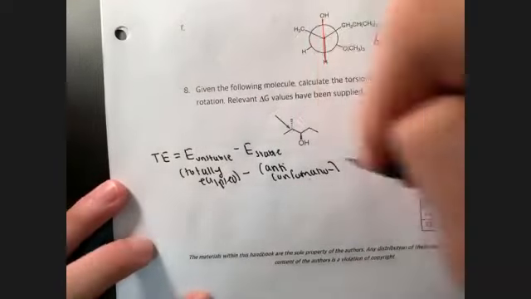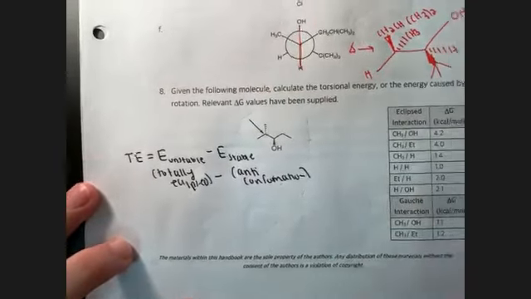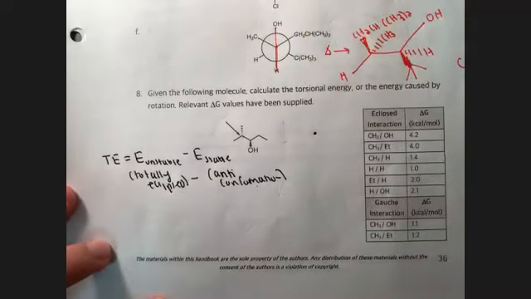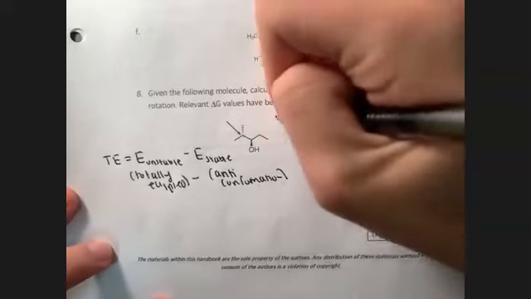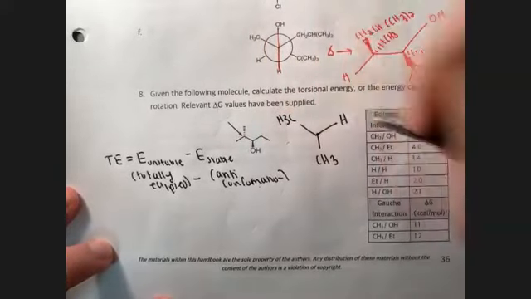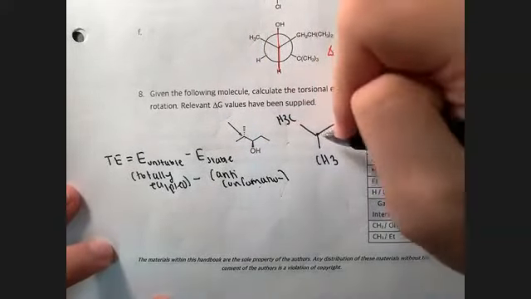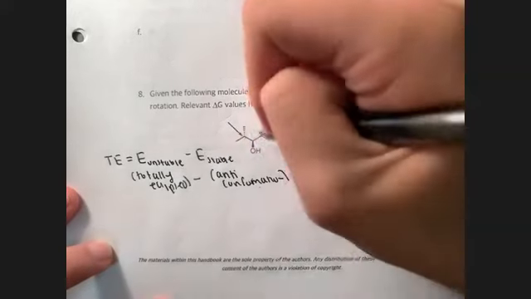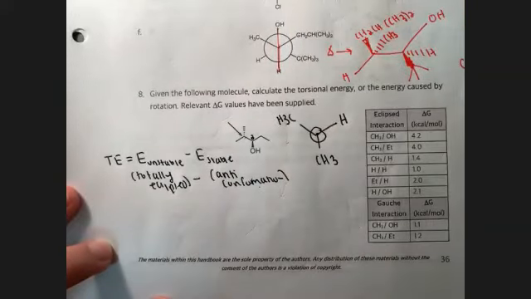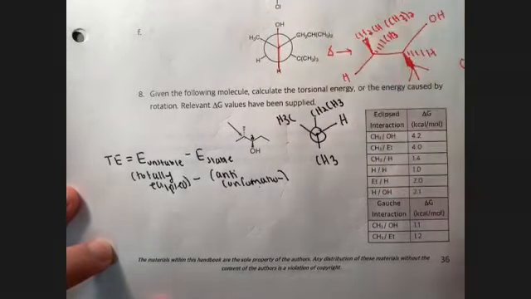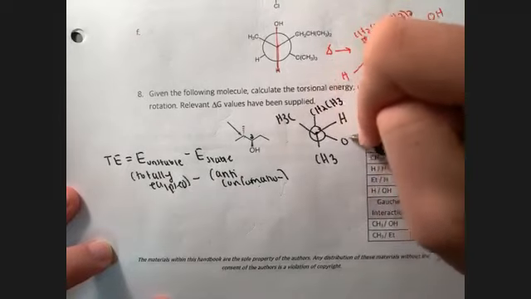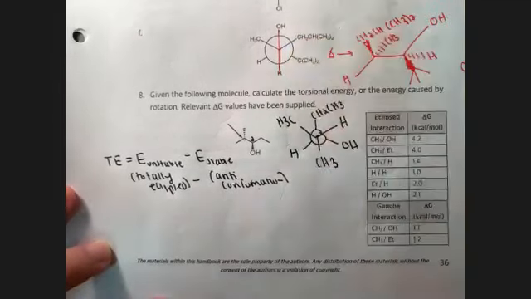Let's draw the Newman based on the line of sight that we've already been given. This is my front carbon. I see I have a CH3 going down, a CH3 to my left, and a hydrogen to my right. Then on the back carbon, carbon number 2, I have a CH2CH3 group going up, a hydroxyl group coming to my right, and a hydrogen coming to my left. So that is the current Newman projection that we have.